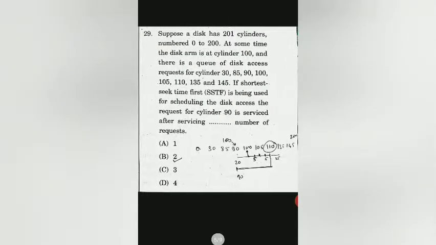Question number 25. Which of the following scenarios most appropriately depicts the primary use of a distributed file system? Distributed file systems or databases are used to store data on multiple different computers to take backups. So, distributed file system, according to me, the answer is A. We'll solve all these questions.